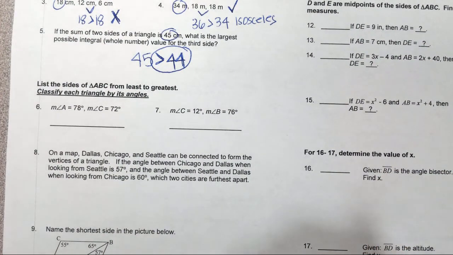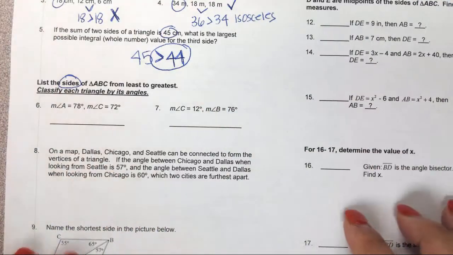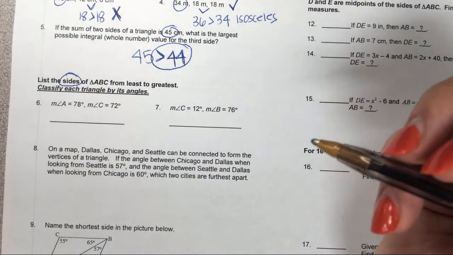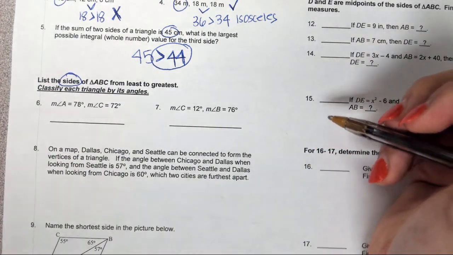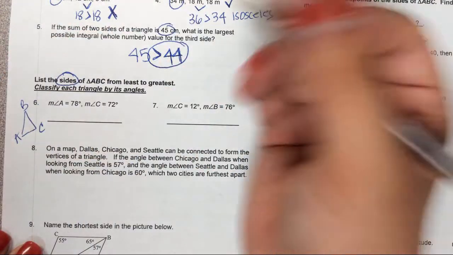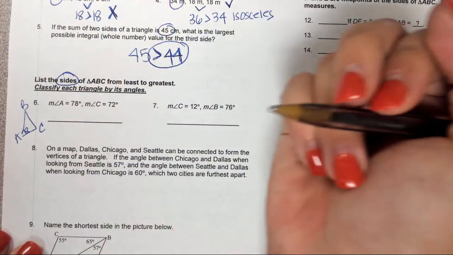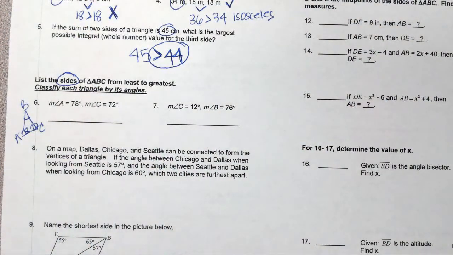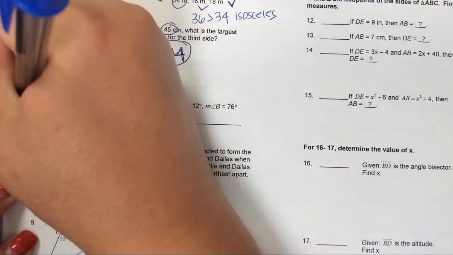Alright, right here, classify these sides. It says list the sides, least to greatest, and then classify by angles. So if I have a triangle ABC, it helps to draw the picture. If A is 78 and C is 72, then to find angle B, I'm going to add 78 plus 72, and that gives me 150, and then I subtract from 180, so that's going to give me 30 up top.